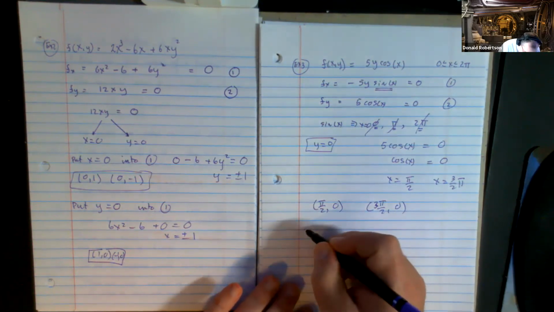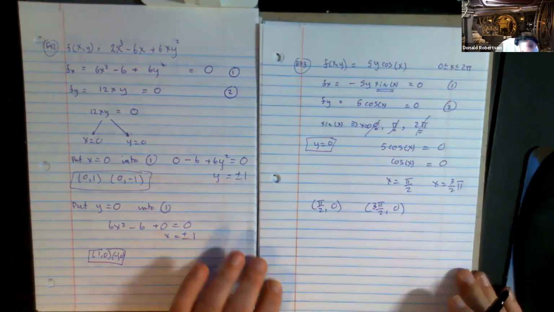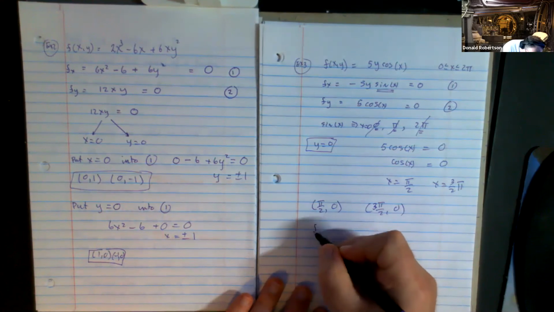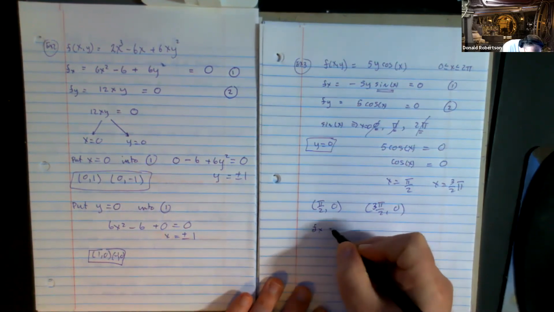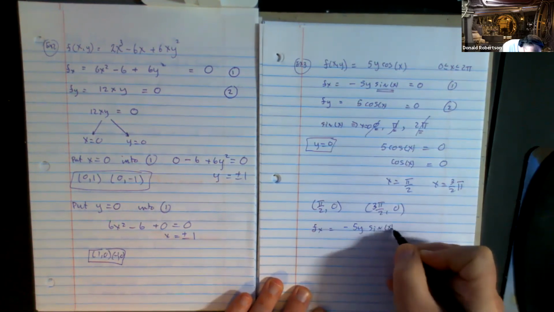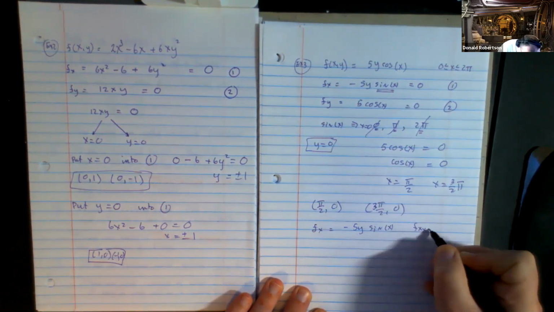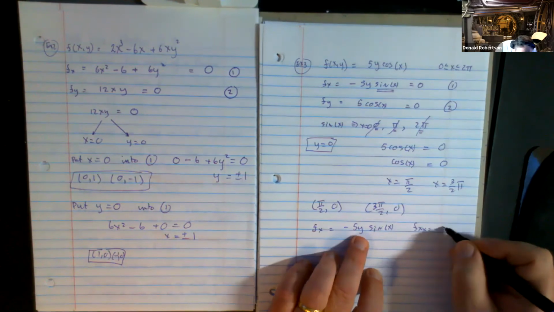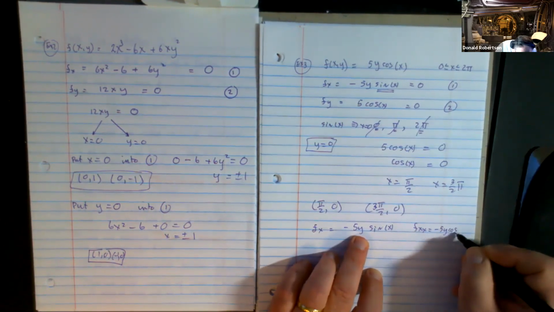At this point, I'm only going to do a setup and then dot, dot, dot it. So this guy is negative 5 sine x. So his second derivative is going to be negative 5y cosine x.